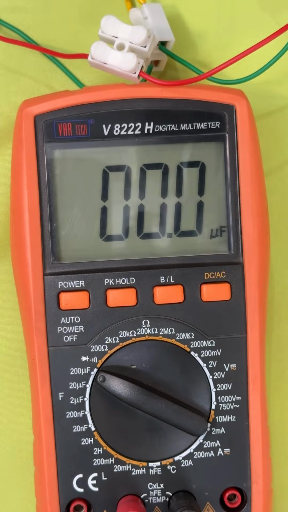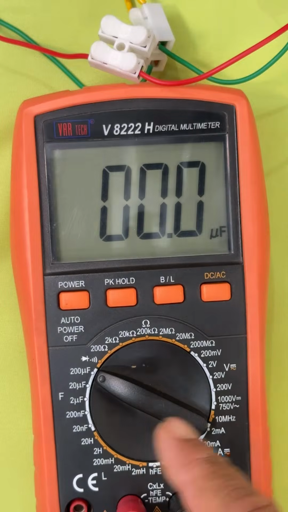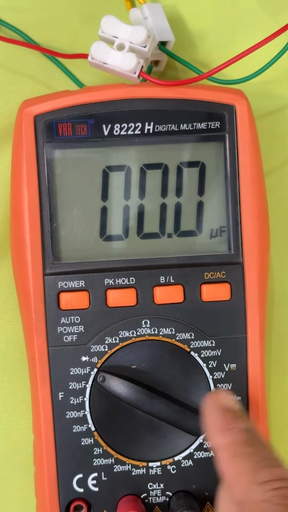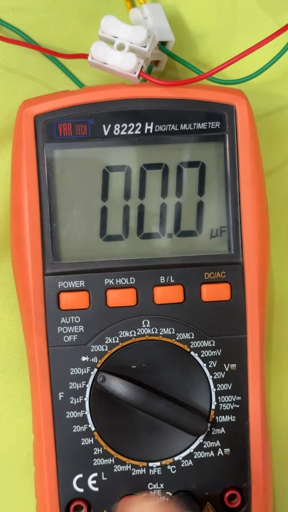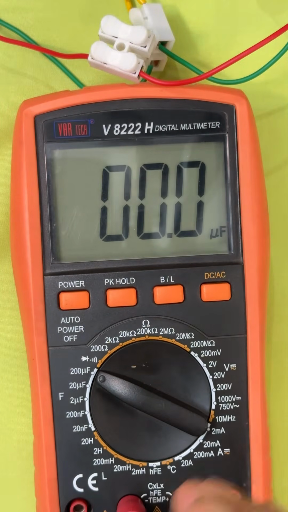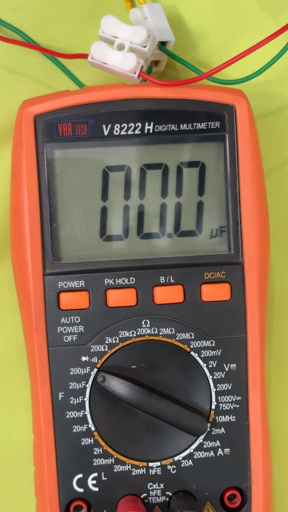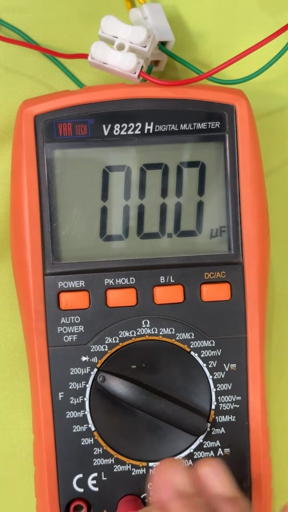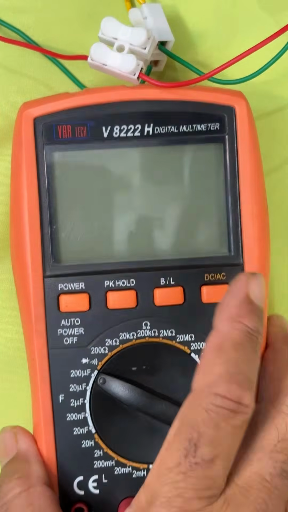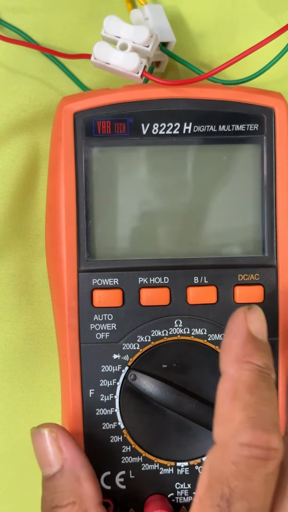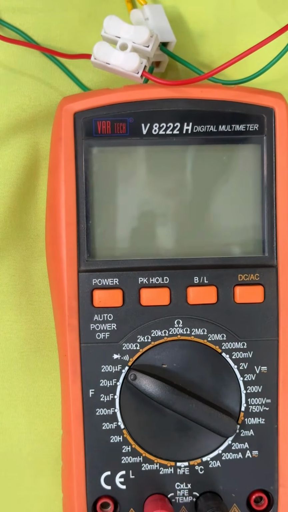Remember, in a normal multimeter, this facility, whatever we have here, is not there. So there are basically varieties of multimeters for different purposes of use. Whenever you want to buy one, you have to focus on what to measure and how to procure. I switch it off. This is a very good digital multimeter for me because I do a lot of work with this.